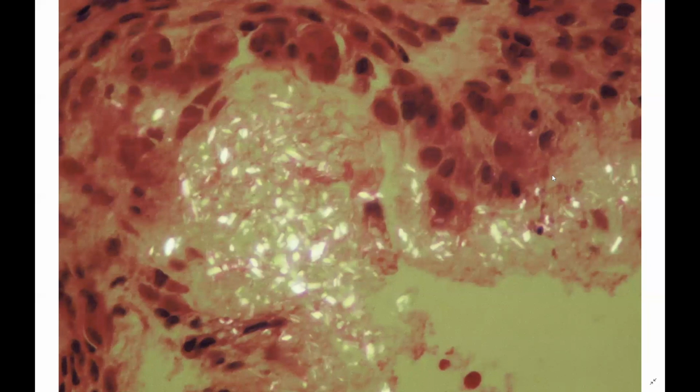They're a rhomboid-shaped crystal, not needle-like, and they are positively birefringent, which means they rotate a beam of polarized light to the right, and urate rotates it to the left. The therapy for these two diseases is completely different, and hence it's wise to make the diagnosis.